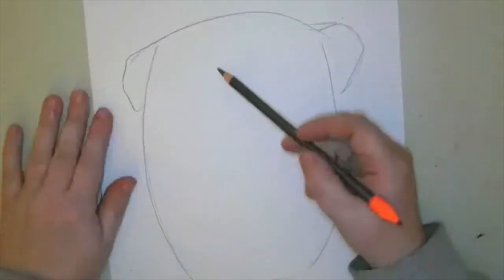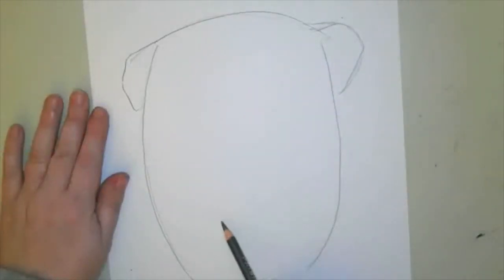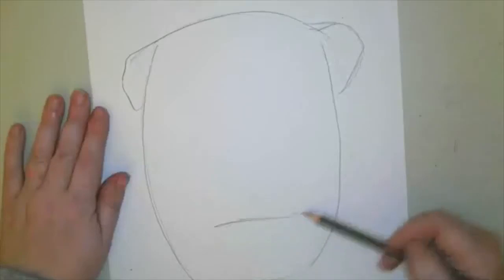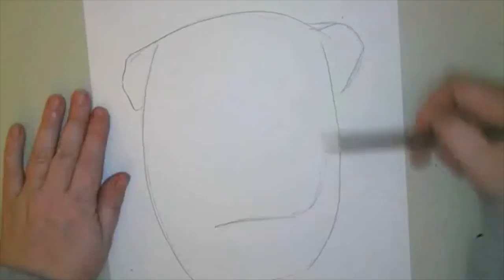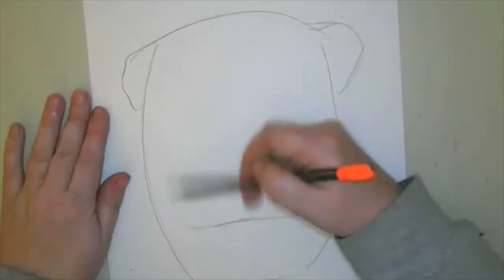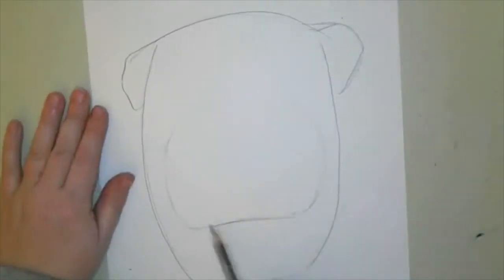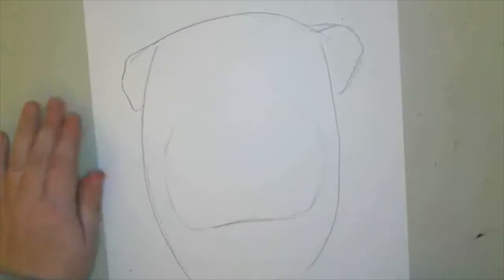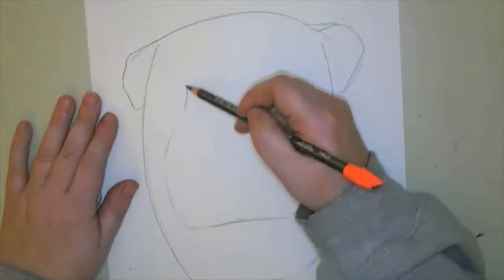Now I'm going to draw just kind of a guideline of where his chin is. Okay, so right here is where his chin is. I'm going to draw a leg curving up and around just to show me kind of an idea of those chubby cheeks. Kind of like that. I'm not going to make that real dark because there's going to be some changes to that.